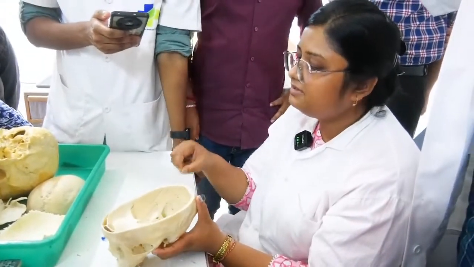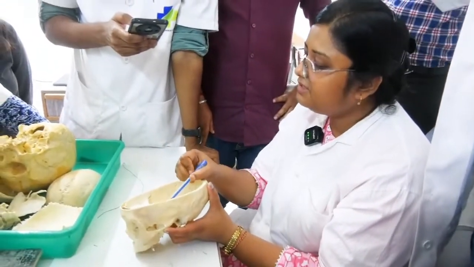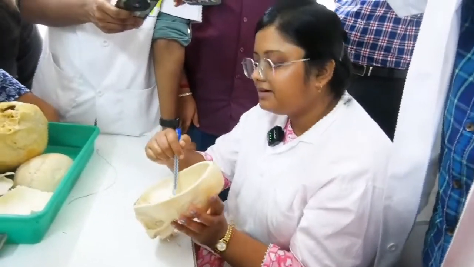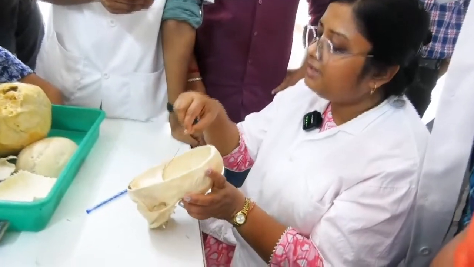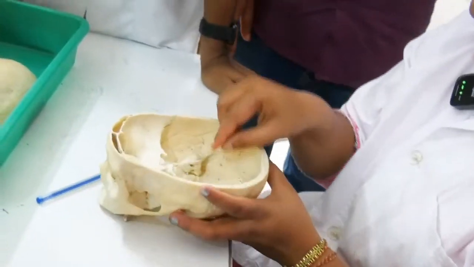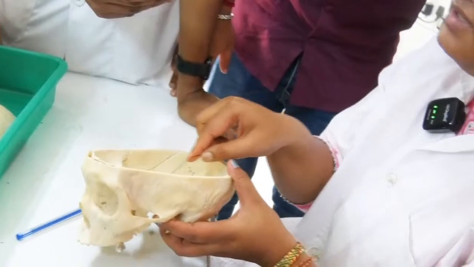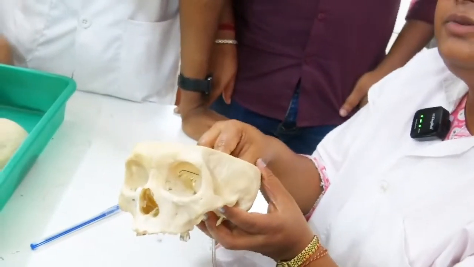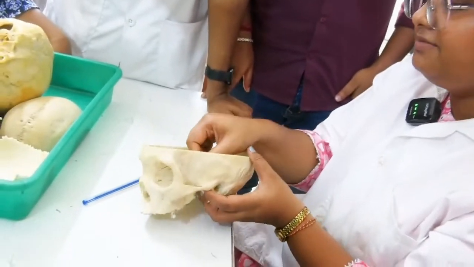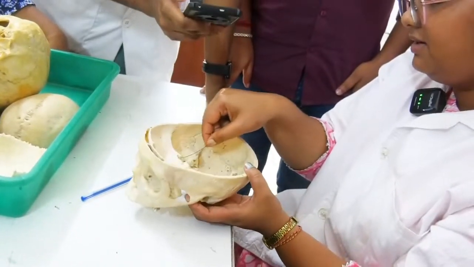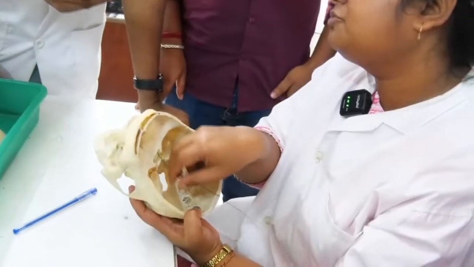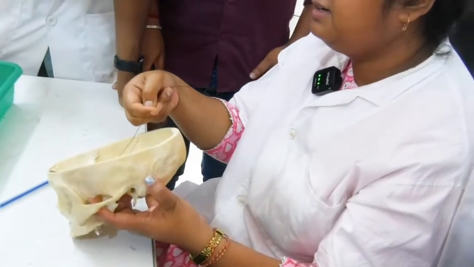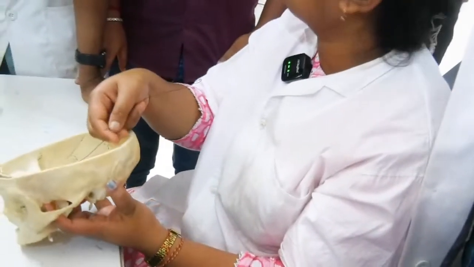Next, just below this optic canal, at the junction between the lesser wing and greater wing, here you can see an elongated oblique foramen. This one larger foramen is known as the superior orbital fissure. You can see it is also coming out into the orbit. Here also, on this side also, is the superior orbital fissure. Here is the optic canal above, and this is the superior orbital fissure.